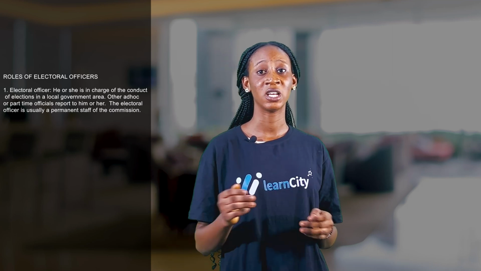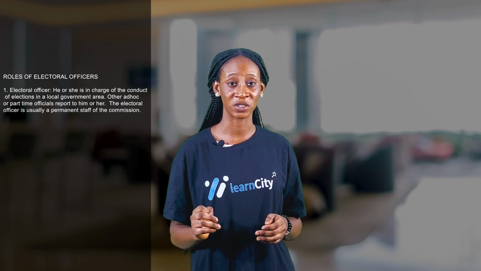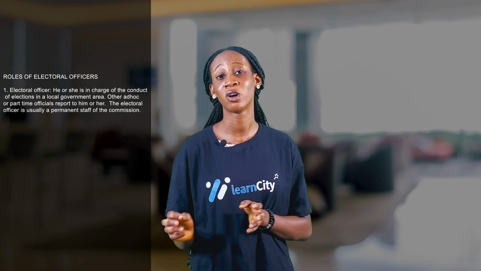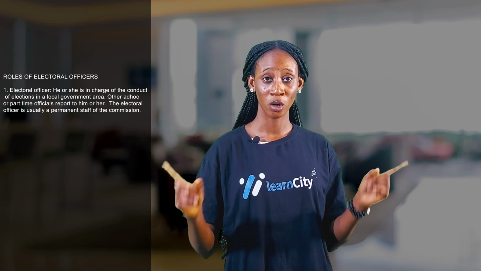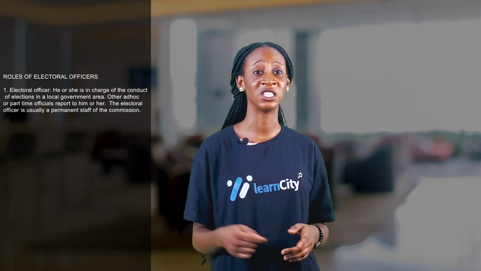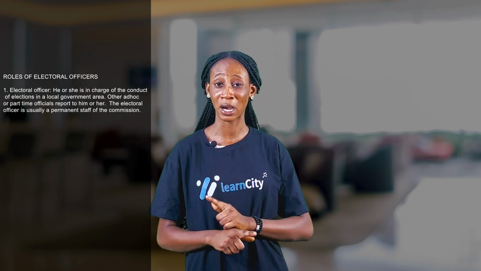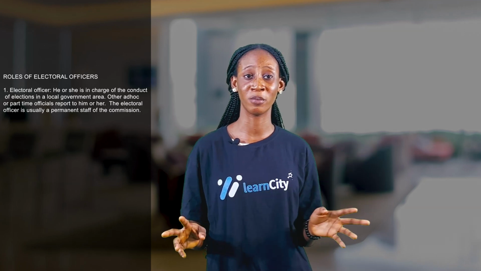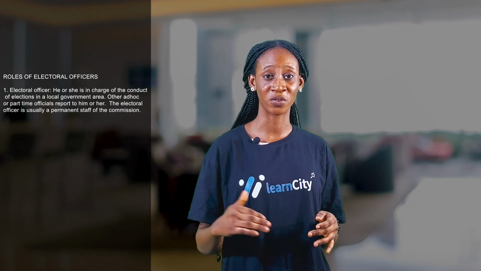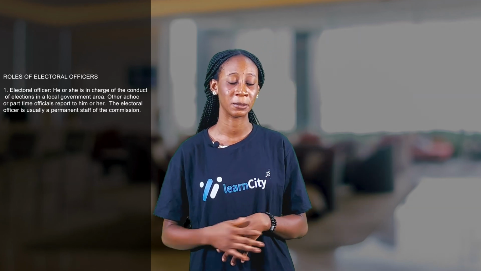The electoral officer is usually a permanent staff of the electoral commission. They are usually in charge of the conduct of election in a local government area, and other part-time officers report to the electoral officer.